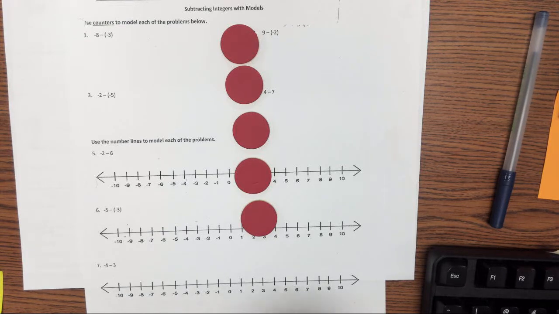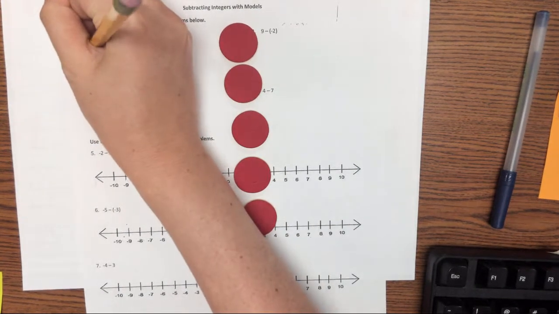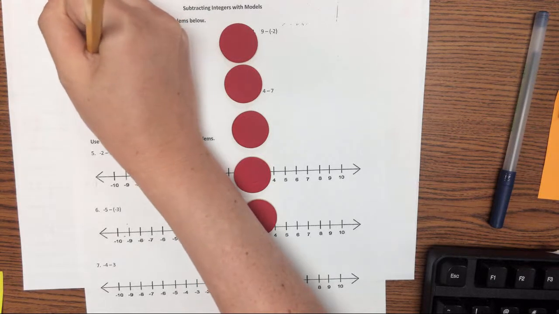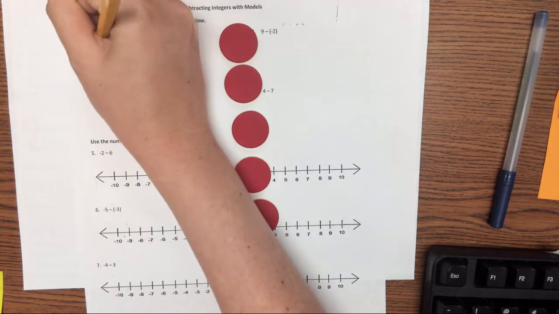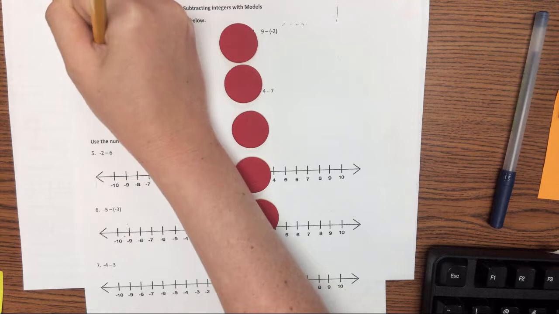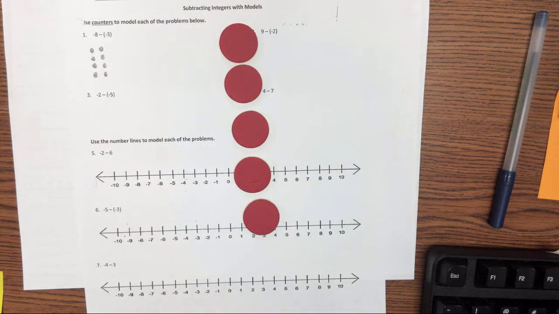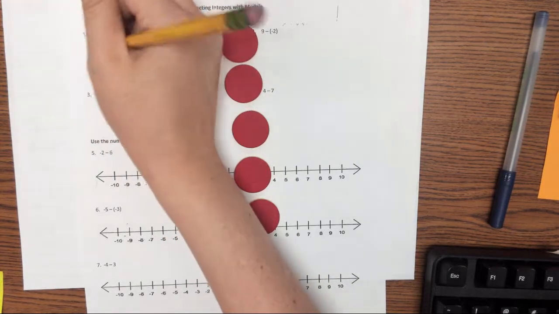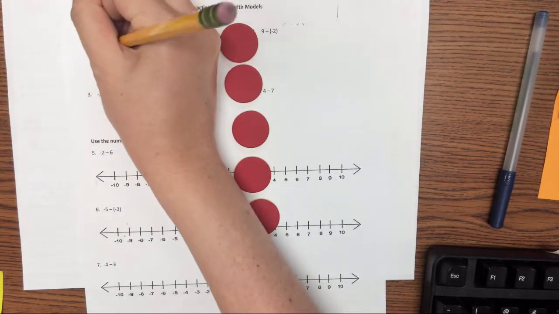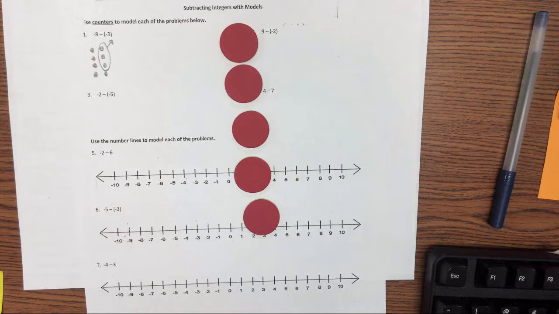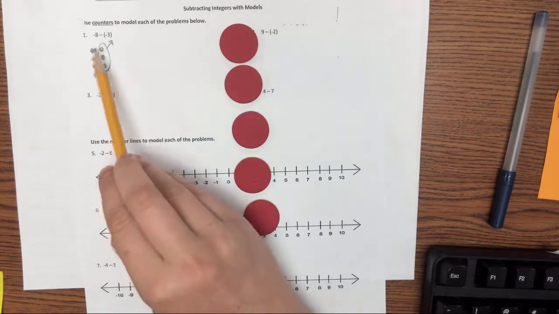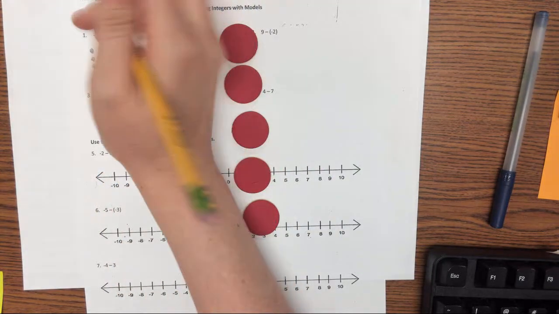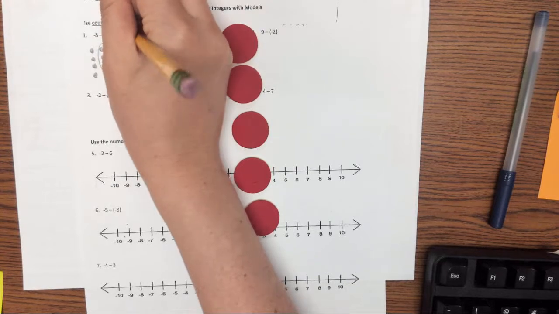I'm going to go ahead also and draw that on our paper. So when we draw negatives, we fill in the circles. So 1, 2, 3, 4, 5, 6, 7, 8. To represent that we're taking something away, we're going to circle it and draw an arrow. So we were taking away 3 of the negatives. So circle 3 of them and draw an arrow. That tells me that you're taking those away. So I'm left with 1, 2, 3, 4, 5 negatives.